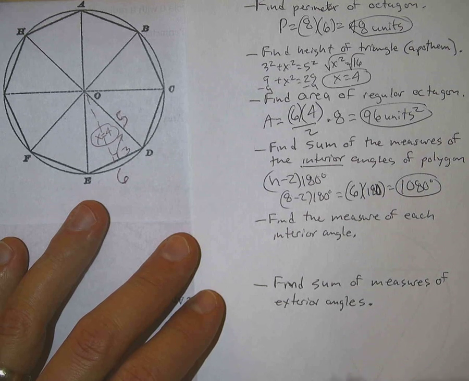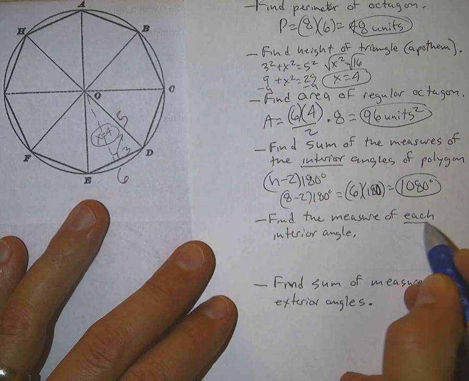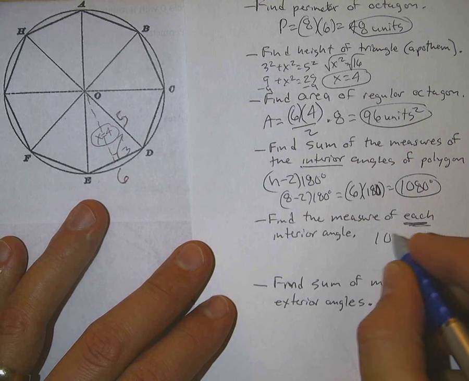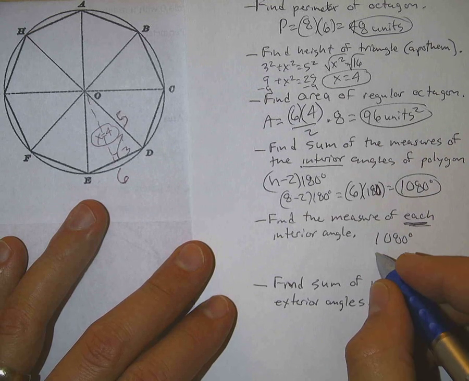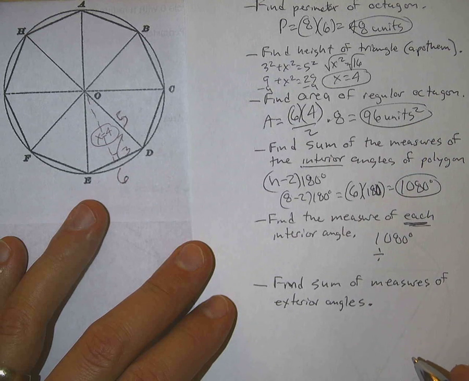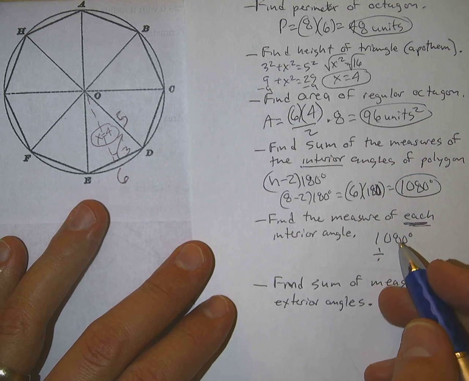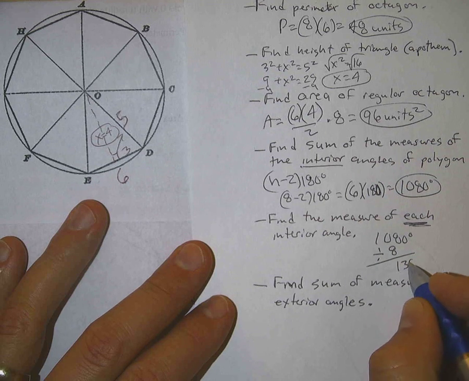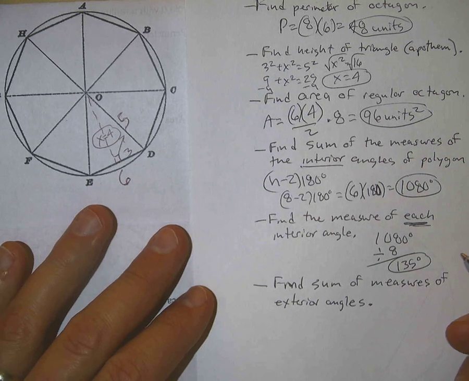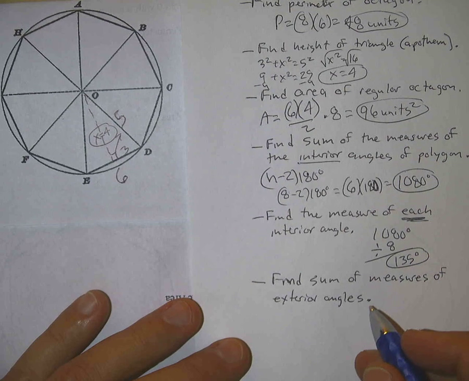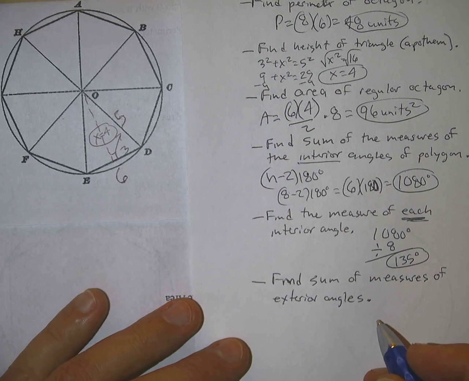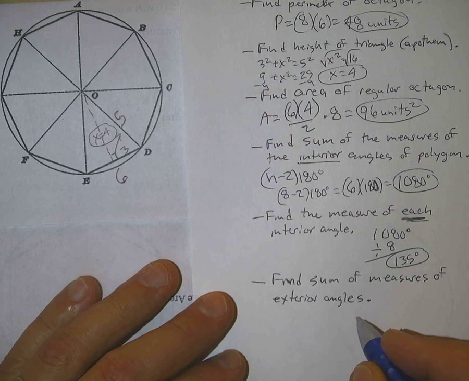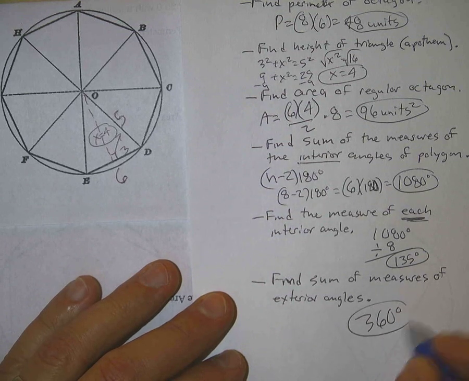All right. Then it says find the measure of each interior angle. So I take that 1080 and I'm going to divide it by the number of angles that there are. Well, in an octagon, there are 8 angles. So divide this by 8, you get 135 degrees for each angle. All right, last but not least, find the sum of the measures of the exterior angles. Well, the exterior angles, if you've taken notes, they add up to 360 degrees.